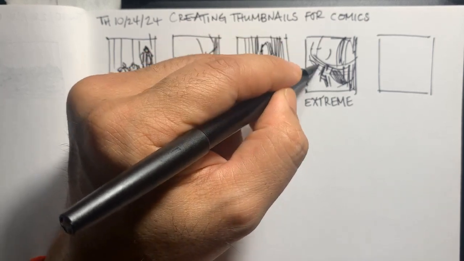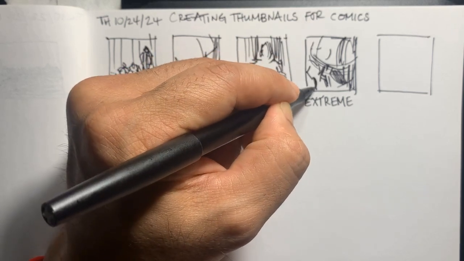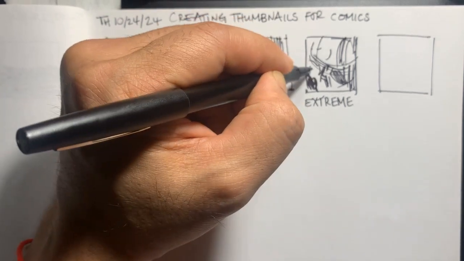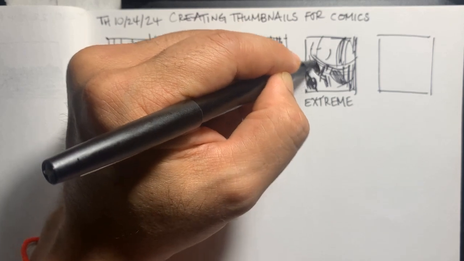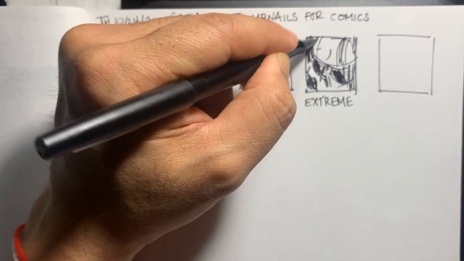And again, this is an experiment, like the comic I'm working on. So I'm not saying that it's ideal.